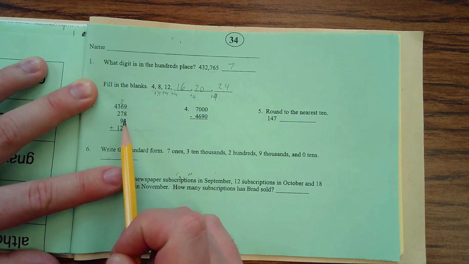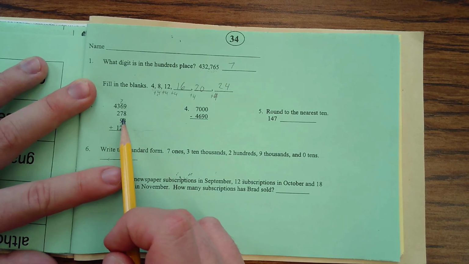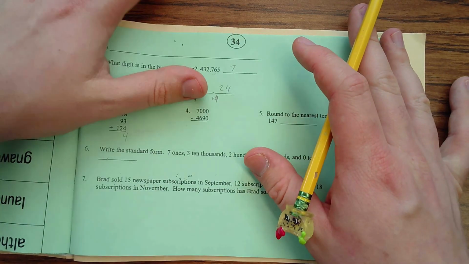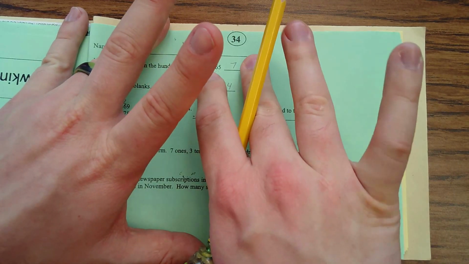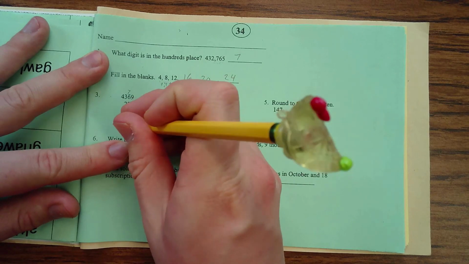6 plus 2 is 8. 8 plus 7 is 15. 15 plus 9, and I'm going to use my fingers for this because these are going to be some bigger numbers. 15, 16, 17, 18, 19, 20, 21, 22, 23, 24. And then 24 plus 2 is 26.